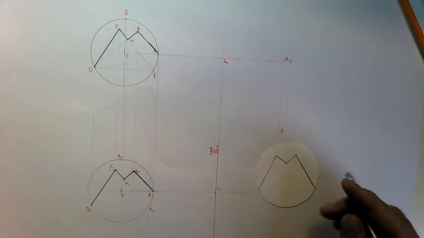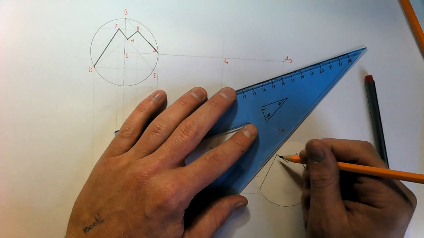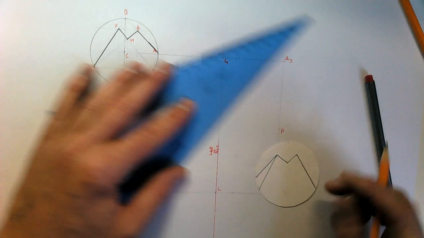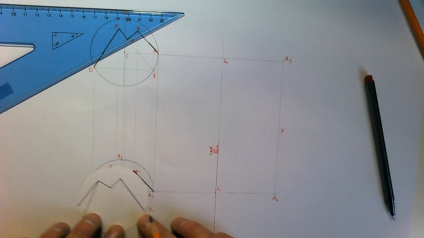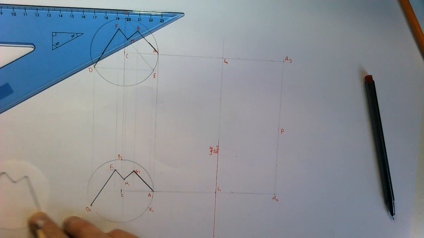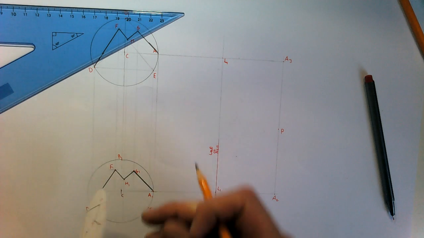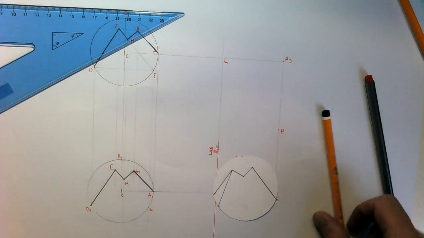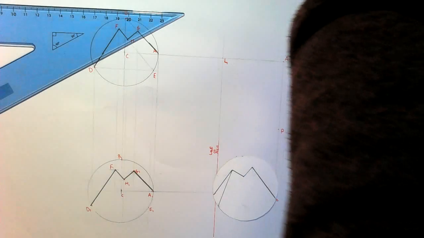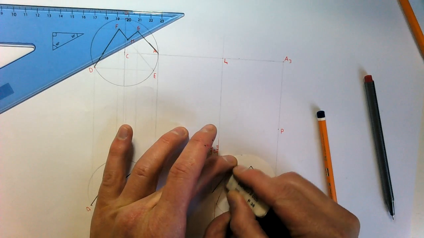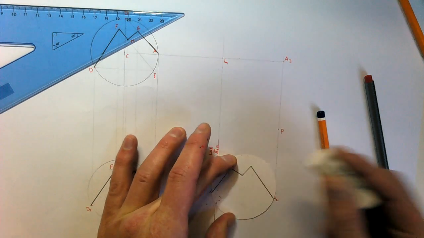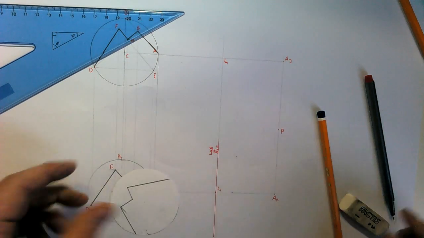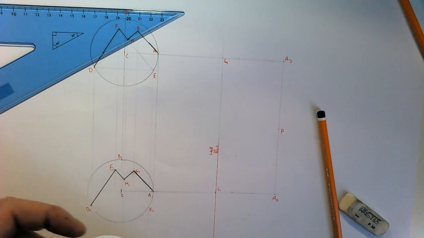My mistake, sorry guys. So that's the mirror image of it.